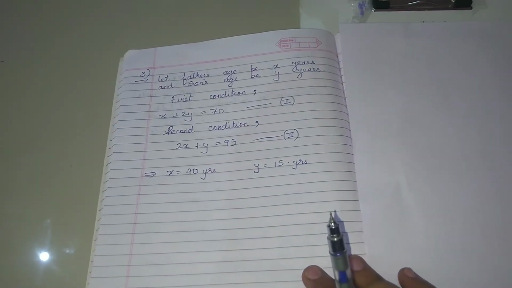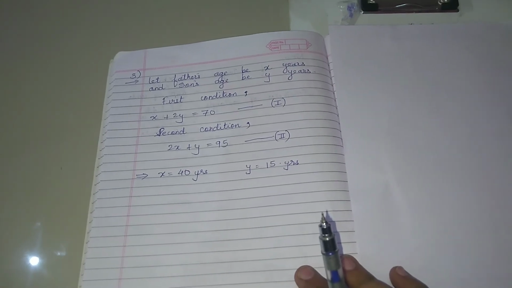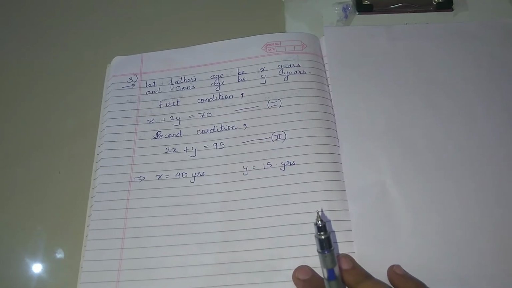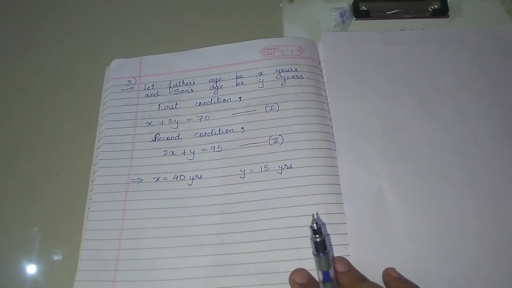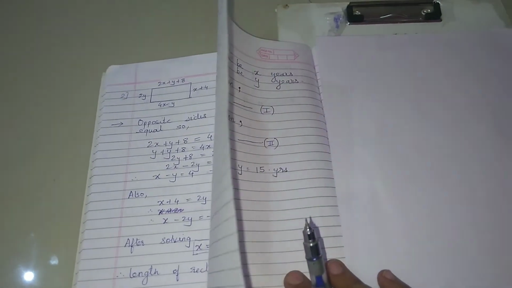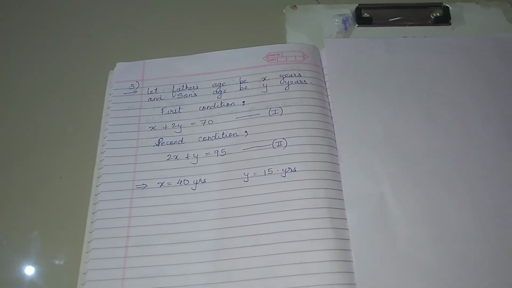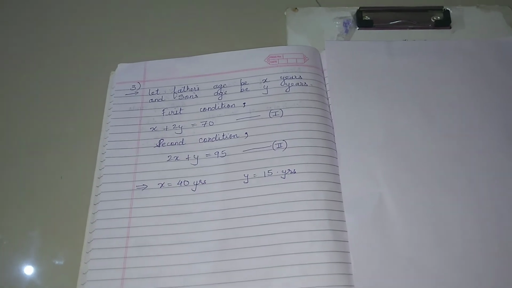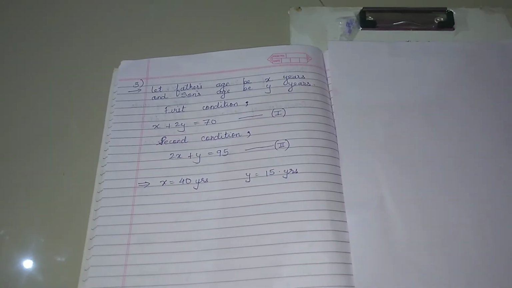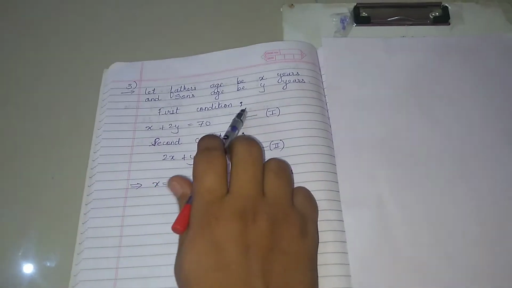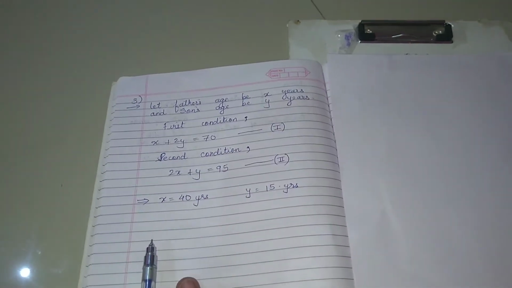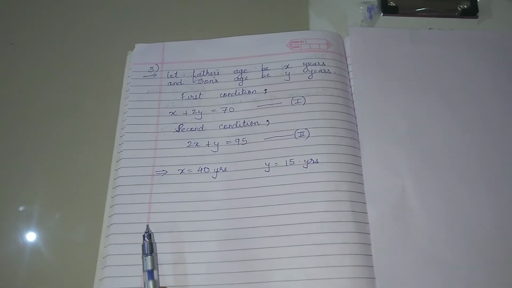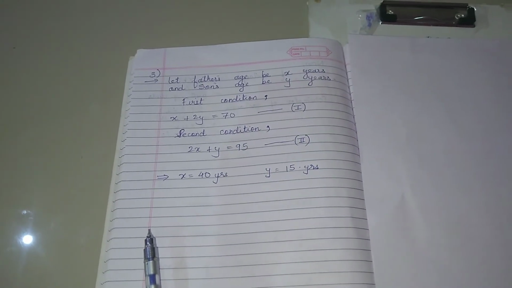Third question, I will read out loud for you. The sum of father's age and twice the age of son is 70. If we double the age of the father and add it to the age of his son, the sum is 95. Find their present ages. First of all, we will let father's age be x and son's age be y. We will assume x and y for both the ages. Next we will find the conditions from the question.